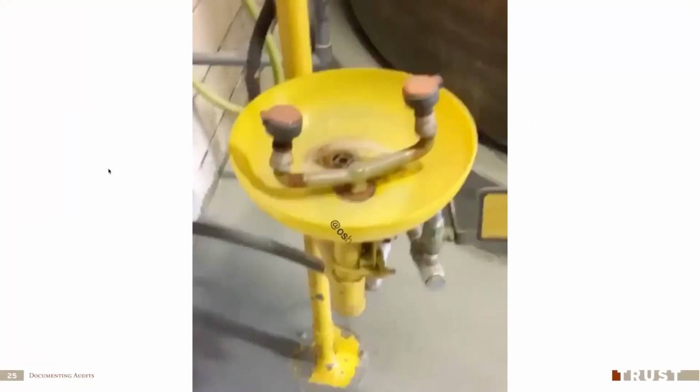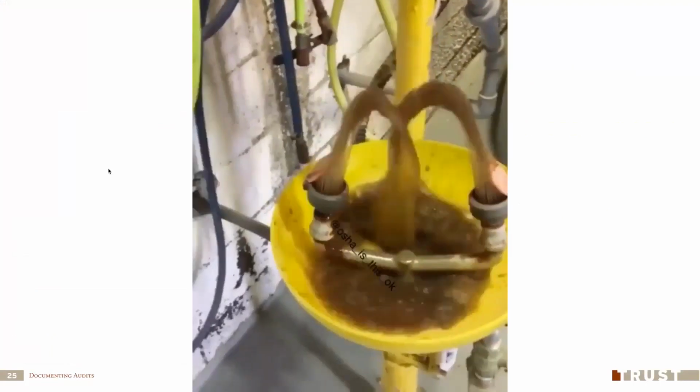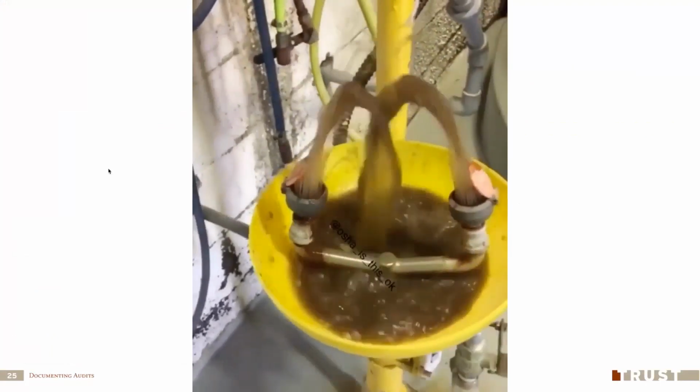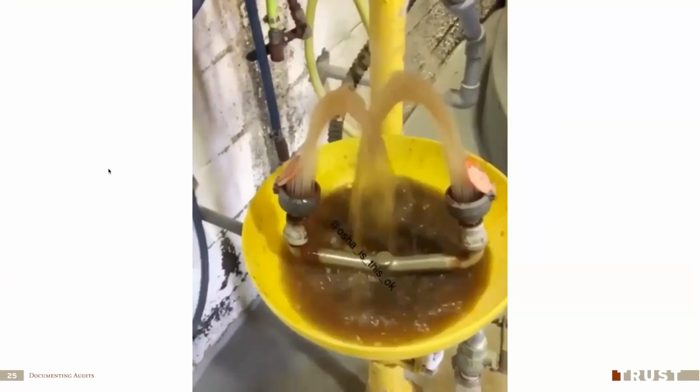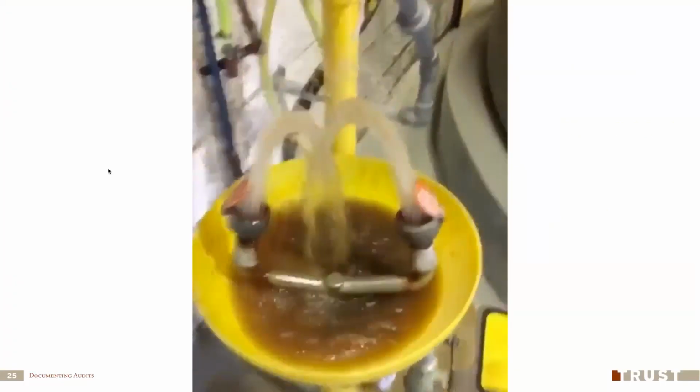Here's a reason why we do inspections of our eyewash stations. You see that? Oh, that was nasty. I've seen this a number of times throughout my career, where either the water is really rusty and nasty, or the water didn't even work. If you've got something corrosive sprayed in your eyes, you don't want to get to this eyewash station and push the paddle and have this type of water or no water come out.